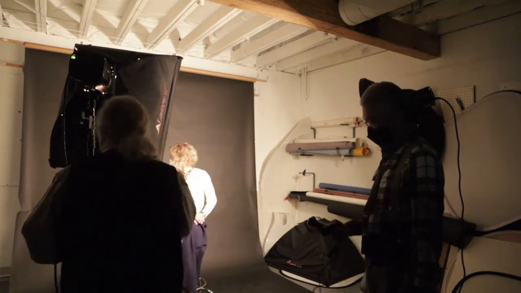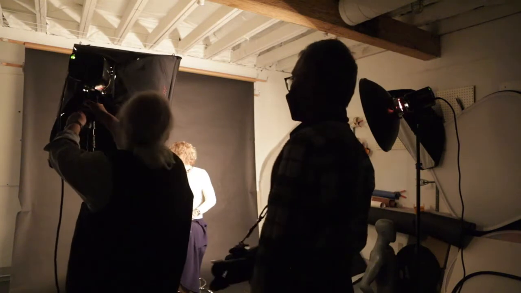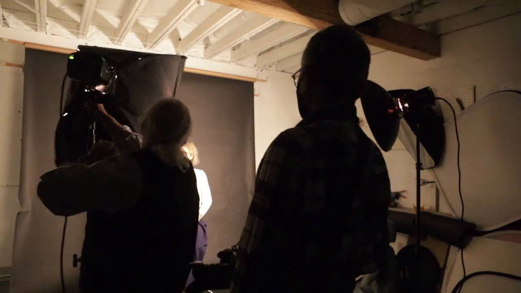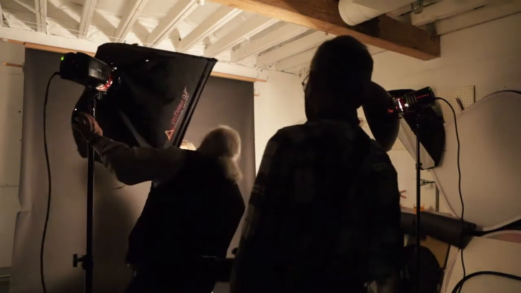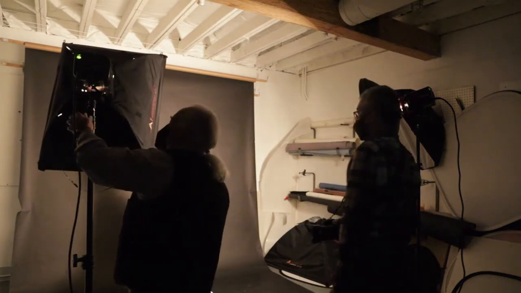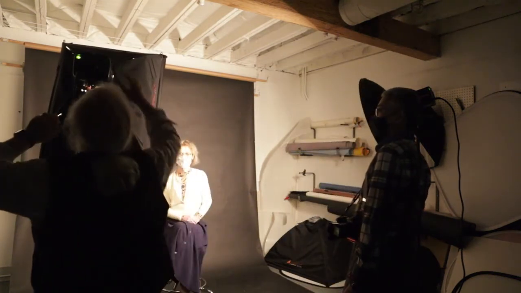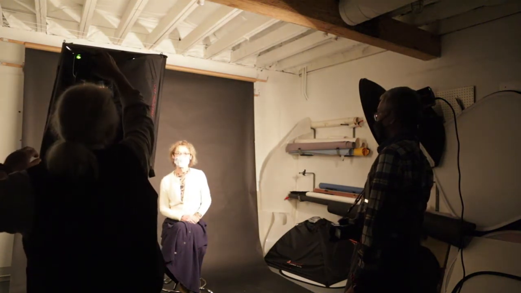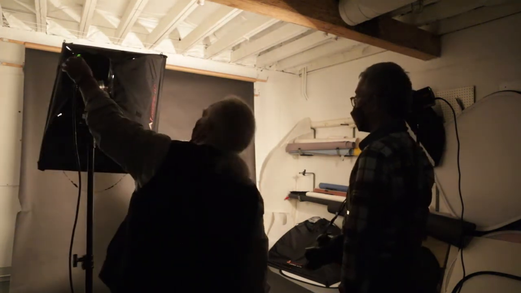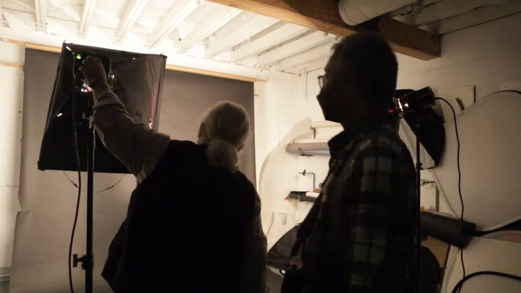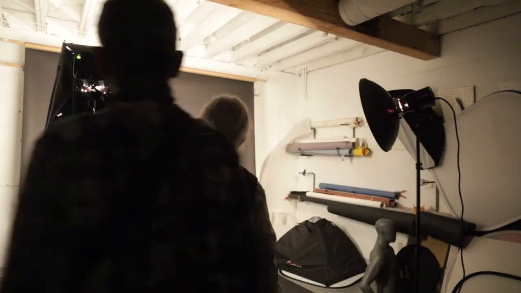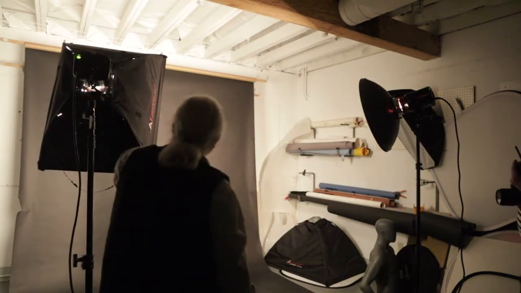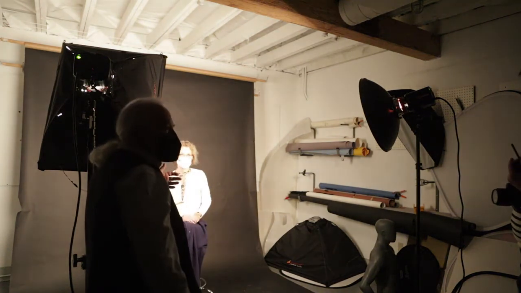I'm sort of wondering if I rotate this here, not much difference. So I'm going to bump this up. Is the modeling light getting brighter? Yeah. Now that's doing a better job of washing out the shadow, but it might be too much light on her.